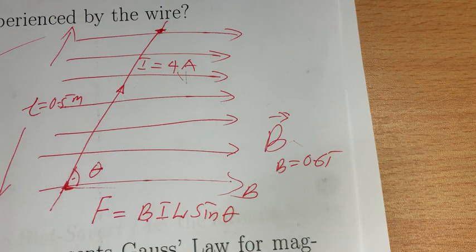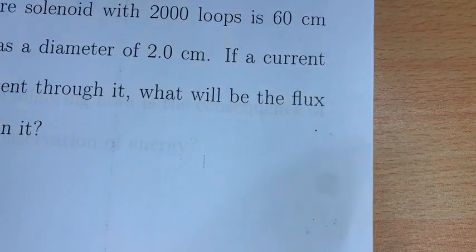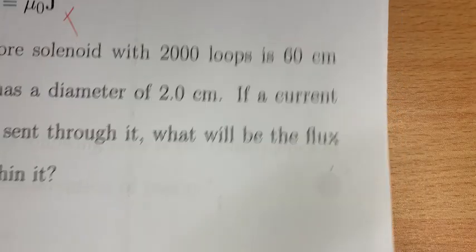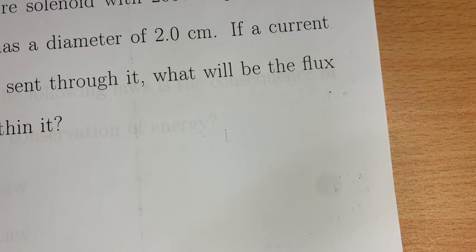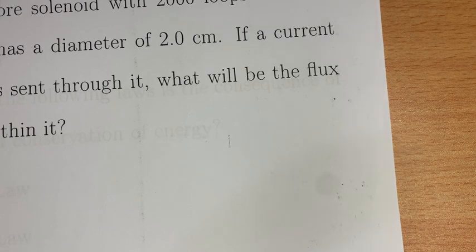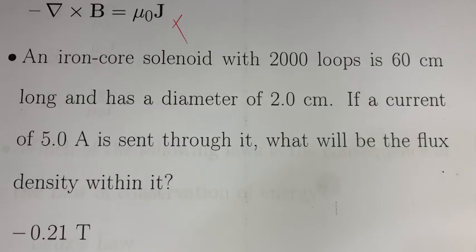So this is our option here. This cannot be my option, this cannot be my option, this cannot be my option. Now we are taking the next problem. Let's say we have a solenoid.